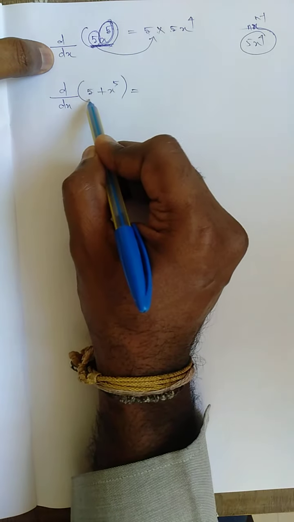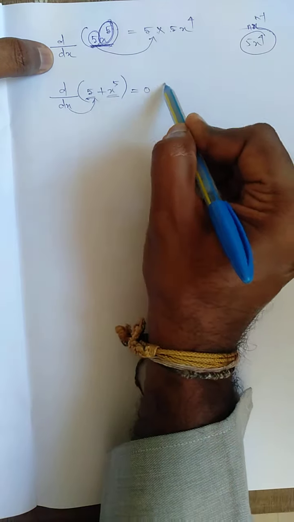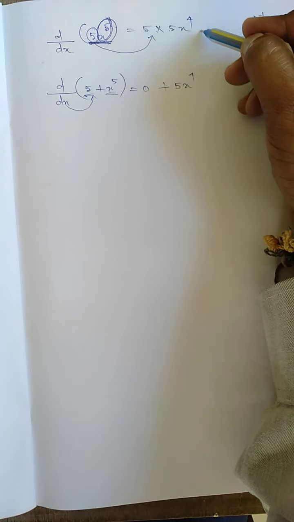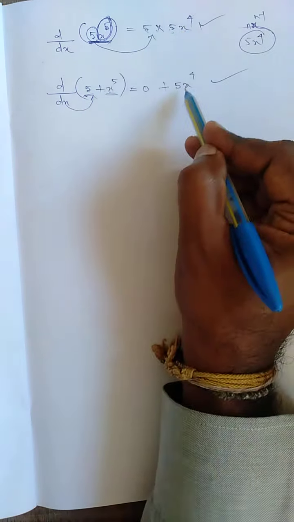Now this one is somewhat different. These are two terms. Differentiate of constant is 0. Differentiate of x power 5: bring down the power and reduce the power by 1, that is 5x power 4. Both are different answers. See, 5 fives are 25, 25x power 4. This is 5x power 4. Both are different because this is one term, 5x power 4, where I can take the constant separately and differentiate x power 5 alone. This one, 5 plus x power 5, has different terms. Differentiate 5 first and x power 5 next.